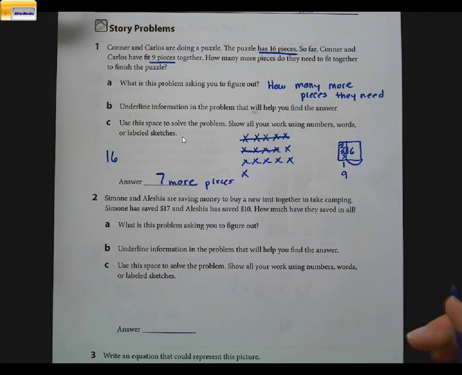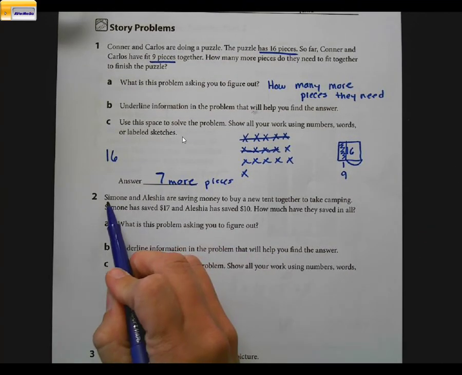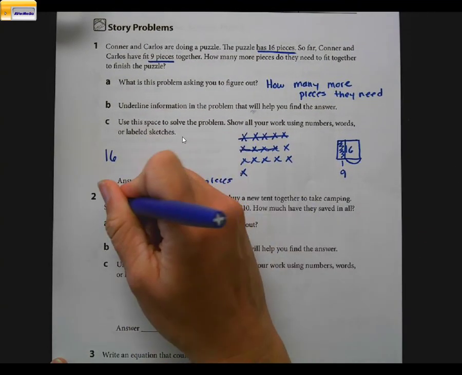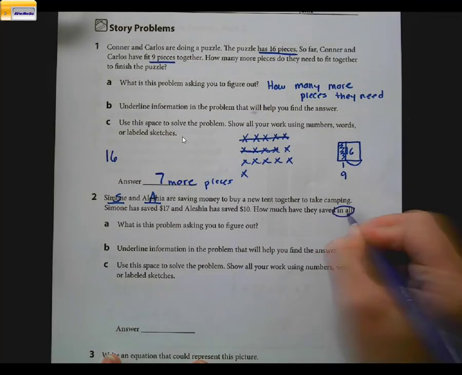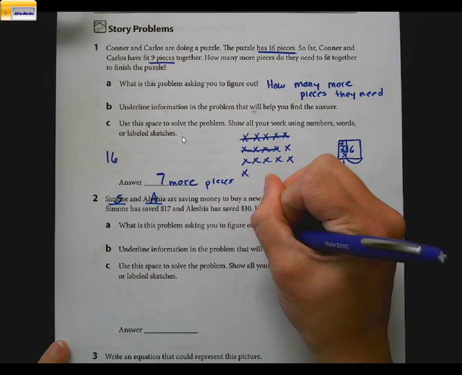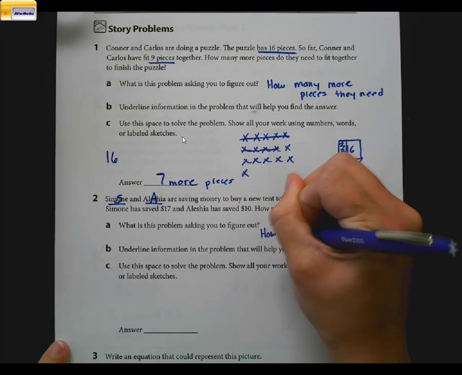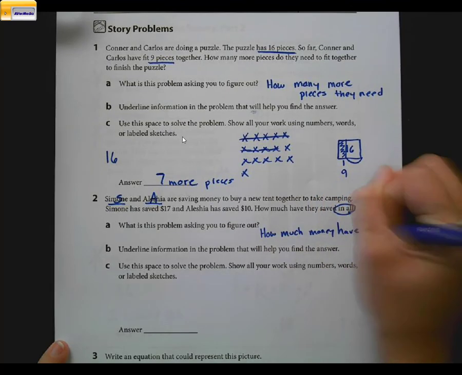Okay? Simone and Alicia are saving money to buy a new tent together to take camping. So again, if you didn't know how to say the word Simone or Alicia, you could just call them S and A. So S and A are saving money to buy a new tent together to take camping. Simone has saved 17 and A has saved 10. How much money have they saved in all? And in all is a key word. So what is this problem asking you to figure out? It's asking you to figure out how much money they have in all.